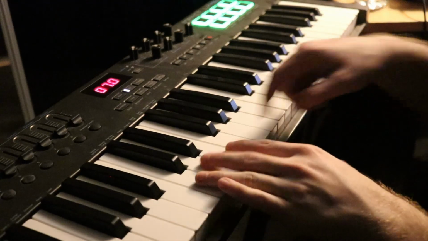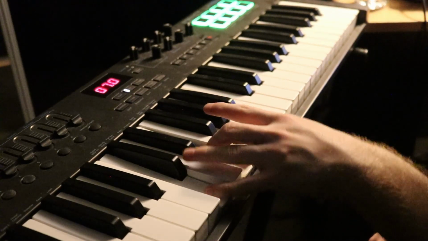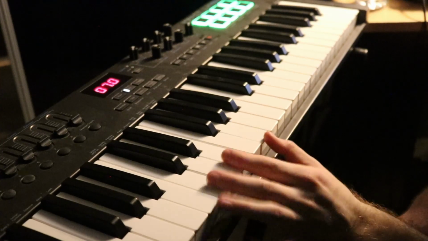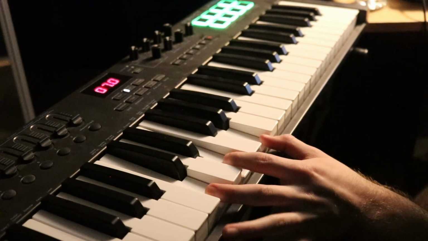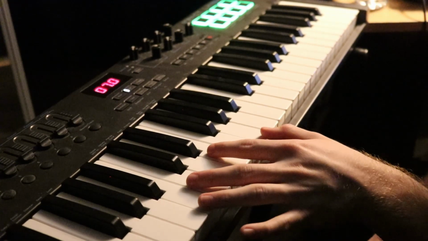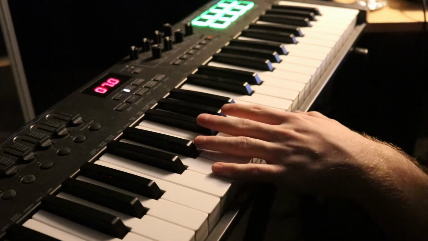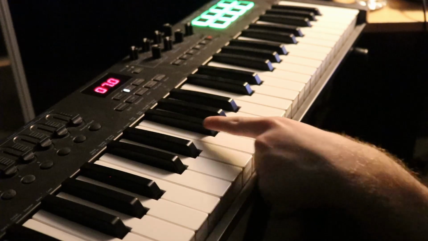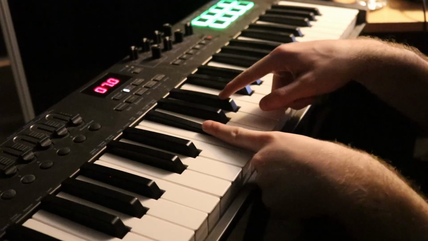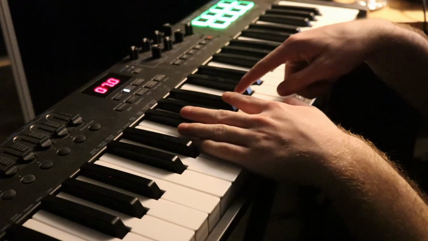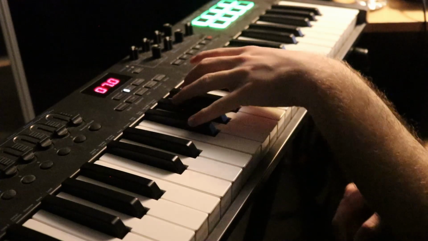1, 2, and then this one. Hopefully you can see that. These right here, that is the C major chord. And this is the same for any major chord. Let's say I start on this note right here. This is an F sharp. You count F sharp, 1, 2, 3, boom. 1, 2, 1, 2, 3.